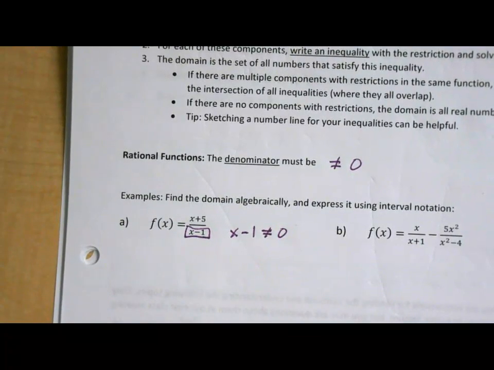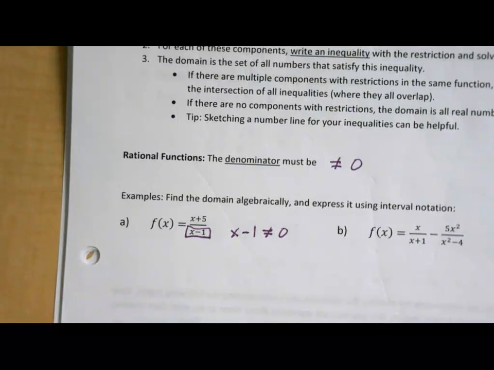We're going to write that restriction. Now, some of you might be saying, why do we need to write that down? I already know what the domain of this is. It's everything except for 1. Okay, we're starting with an easy example. I want you to write it down because trust me when I say things are going to get trickier than this.